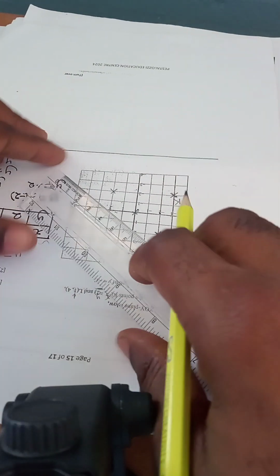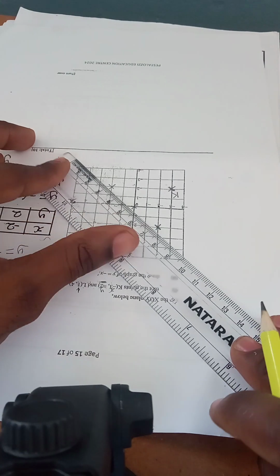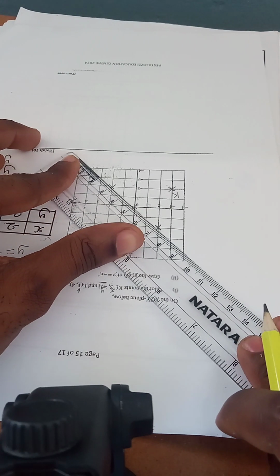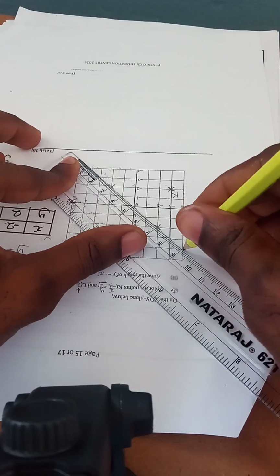Why is the line solid? Because, let me just put it upside down, because I have my phone this side. The line is solid because we have an equal sign.